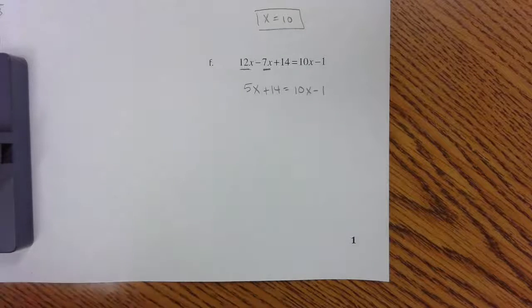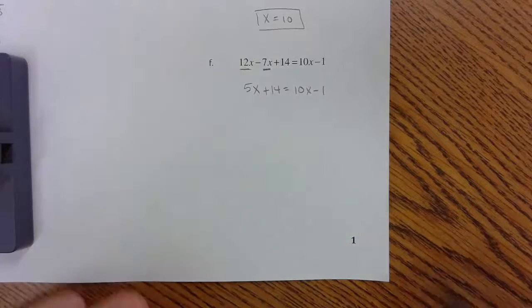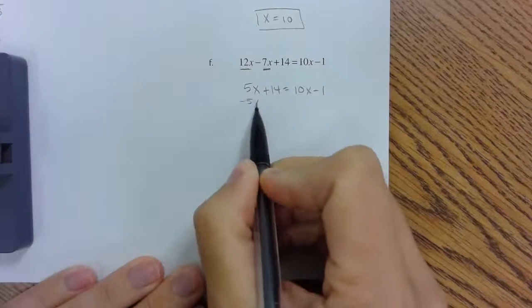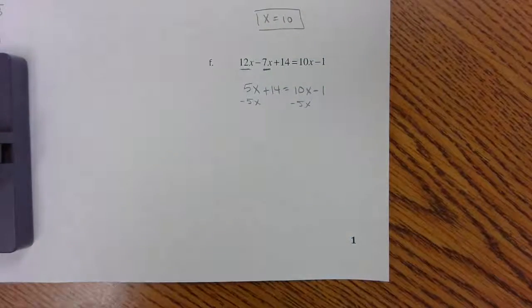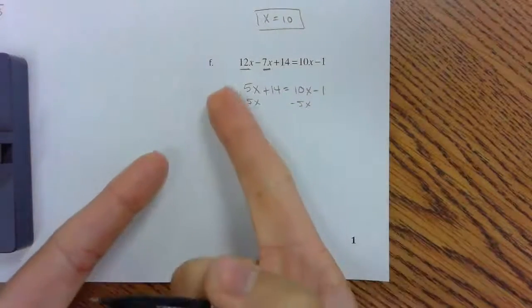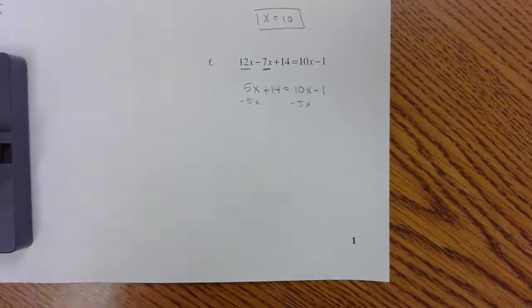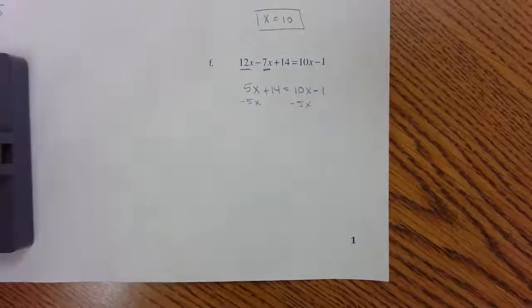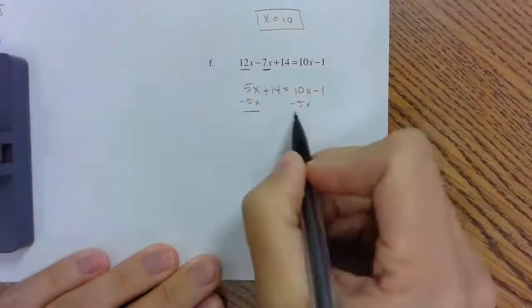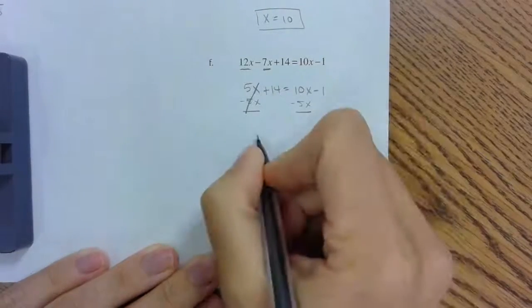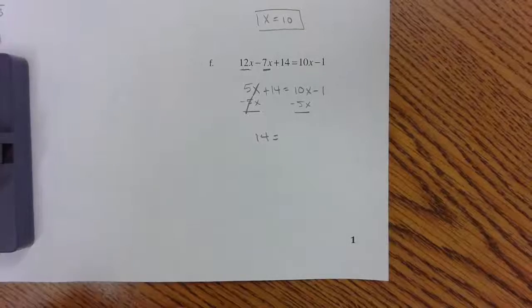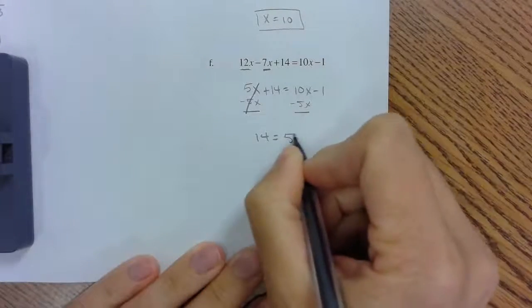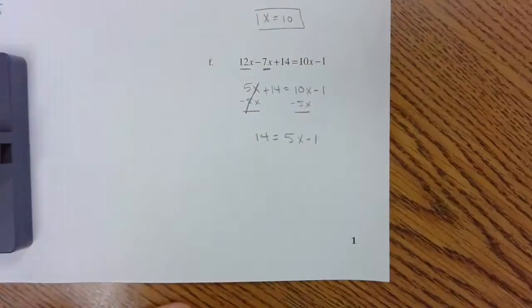And then we're going to go ahead and start moving things around. So we want to get all the x's on one side. So I'm going to go ahead and subtract the 5x because that will keep things as positive as possible. If I was to subtract the 10x, I would start having negatives. And we just try to stay away from those if we can help it. So we'd have none there. So we have 14 left on that left-hand side of the equal sign. And then here we'd have 5x minus 1.